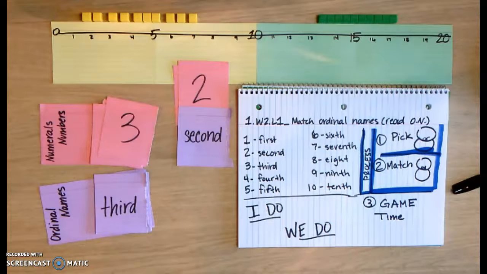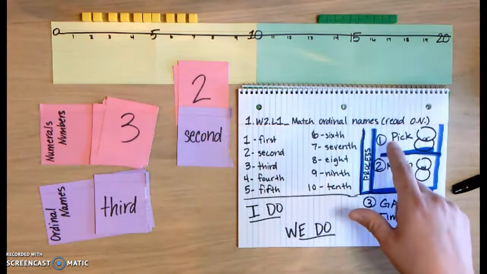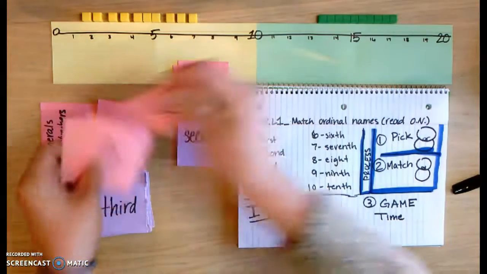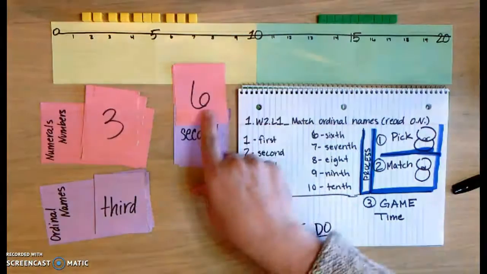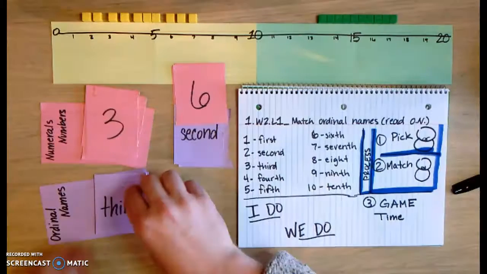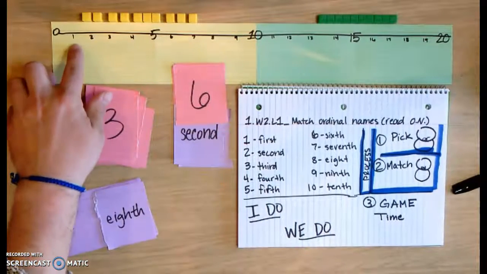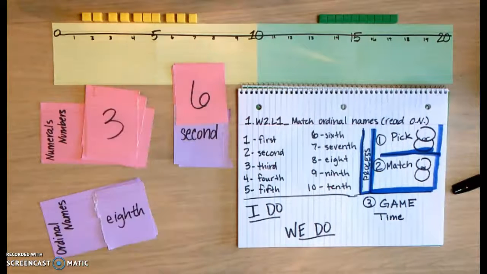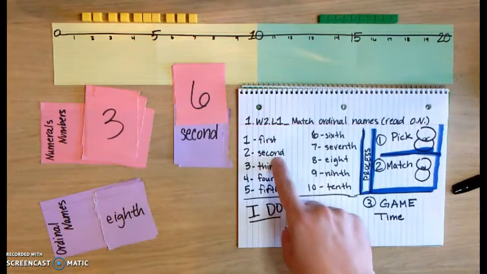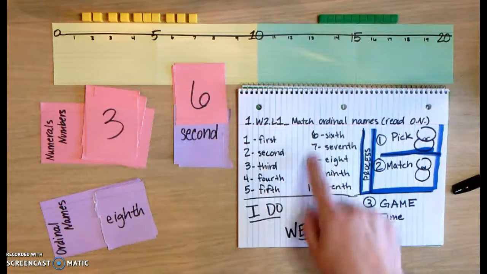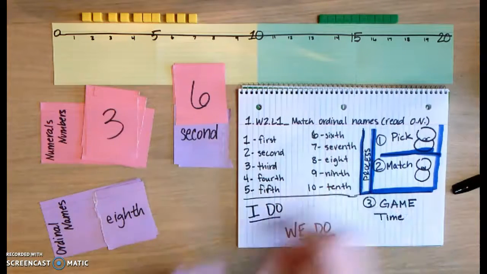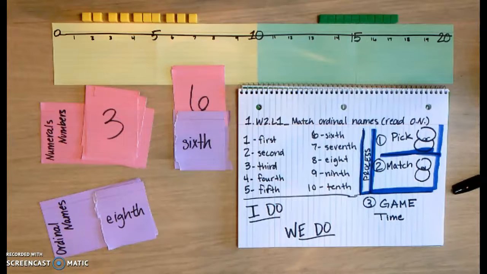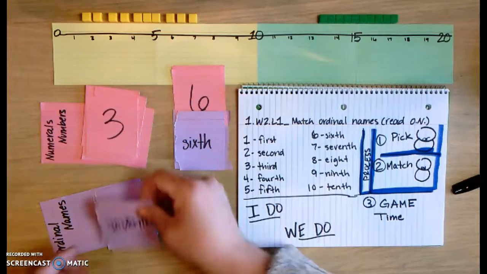What I'm going to do really quickly is mix some of them up, go through the process, and then show you how to do it so you can do it on your own. If my task is to find the matching ordinal number for 6, well then I would count first, second, third, fourth, fifth, or sixth. Or I can do it over here, first, second, third, fourth, fifth, or sixth. There's the name. So all I need to do is go to my ordinal names, match them up, and read it. That's it.